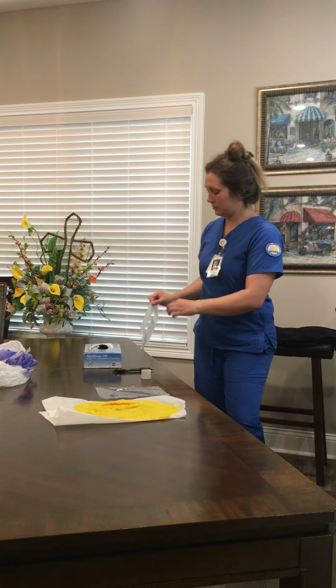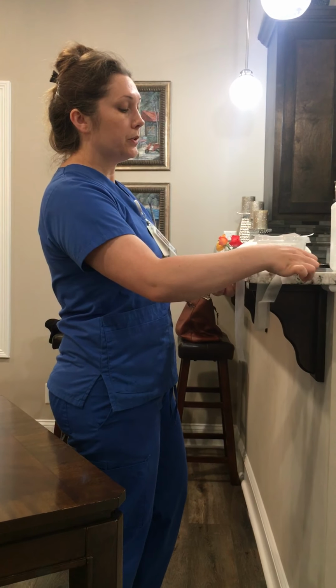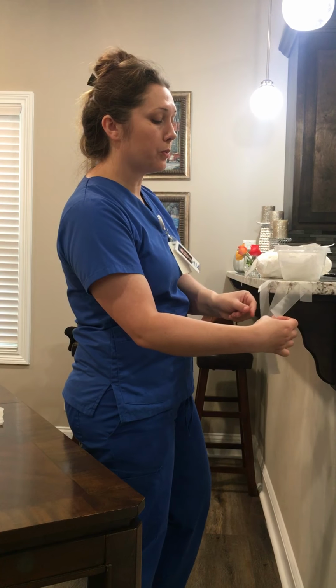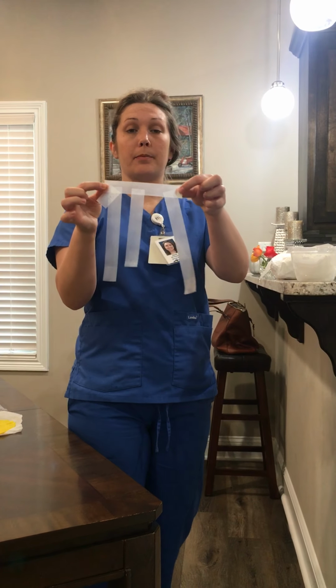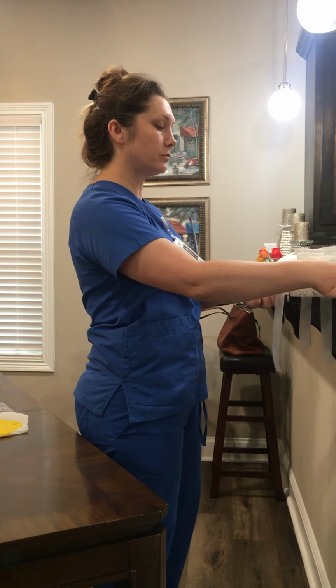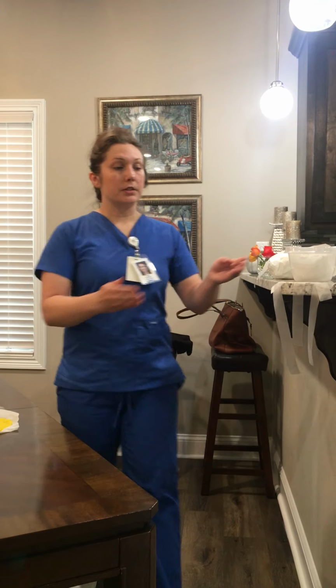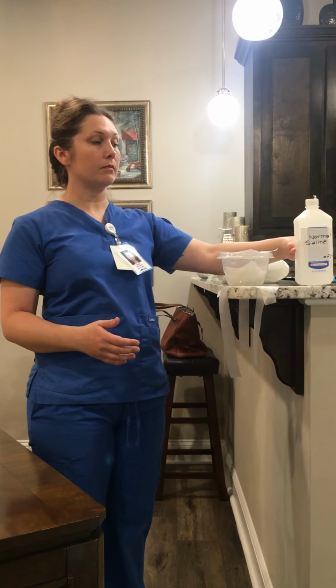I have done so, and I have my tape right here. You want to make sure that when you measure the tape, you don't want it to be too long, because that could be painful for the patient when they take it off in the future. And also, I have a little piece of tape I'm using as a barrier. That way I'm not using the tape that I'm putting on the patient directly on my side table. So I also have some 4x4 gauze, and I also have some normal saline.